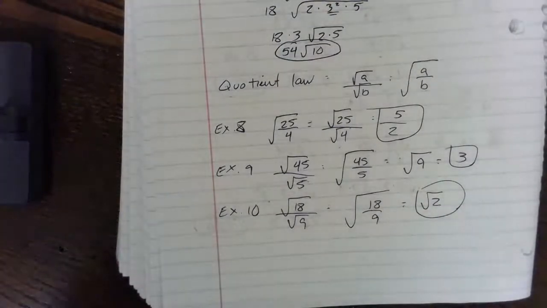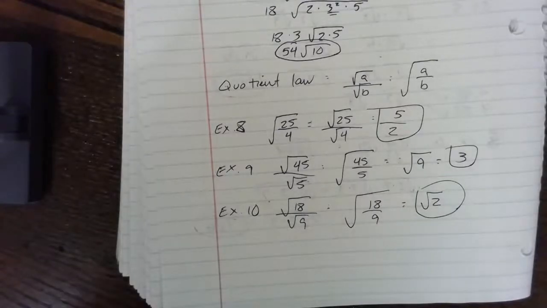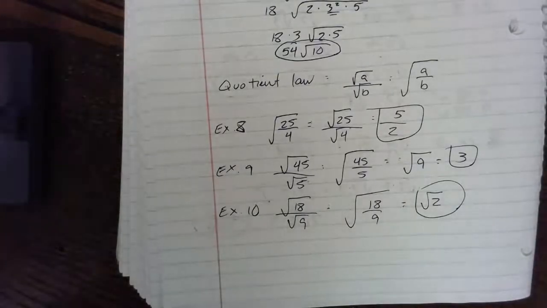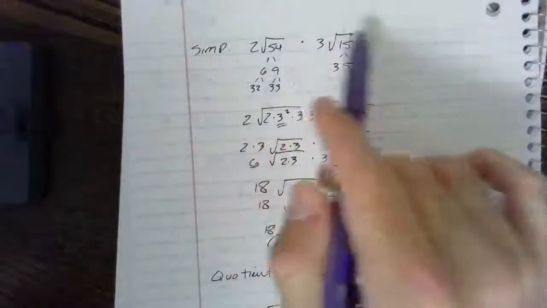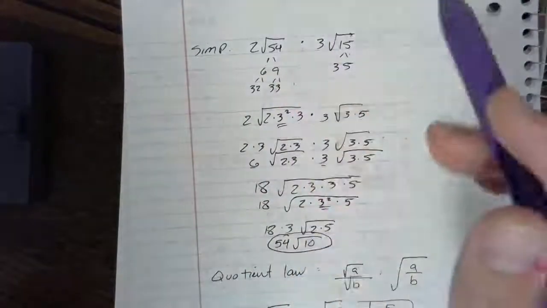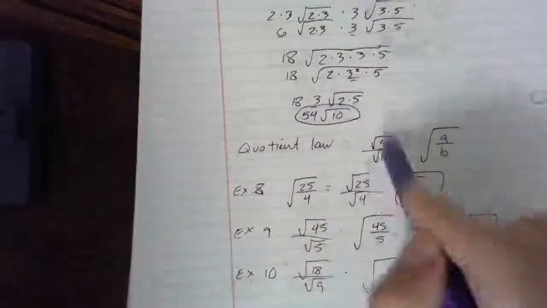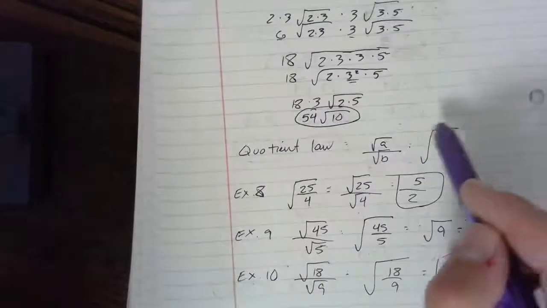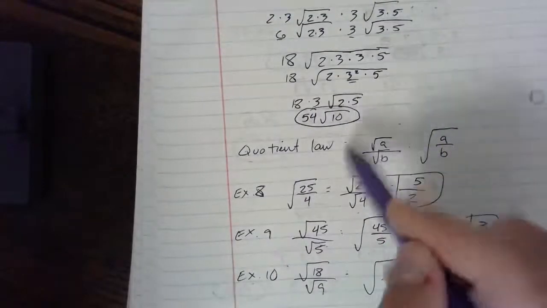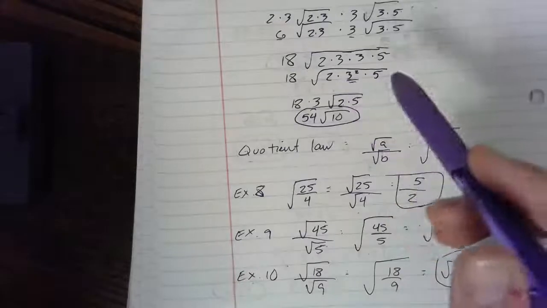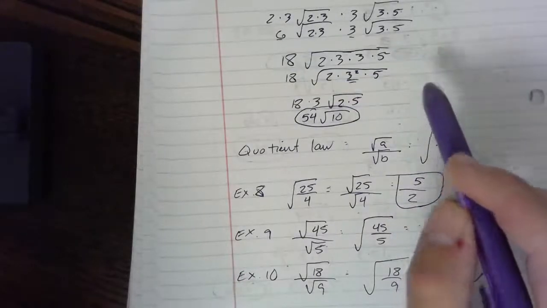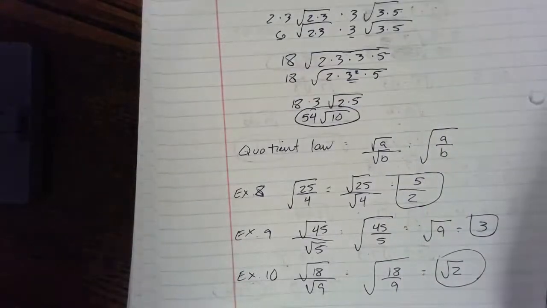That pretty much covers 100% everything for this section 11.5. So what is 11.5 all about? 11.5 is all about making things easier. Whether it was two things that are being multiplied and putting them as a single square root, or taking two things that are divided and putting them over a single square root, or taking a fraction and breaking it up into two different square roots. That's all it is. Today was always going to be a very short lesson.